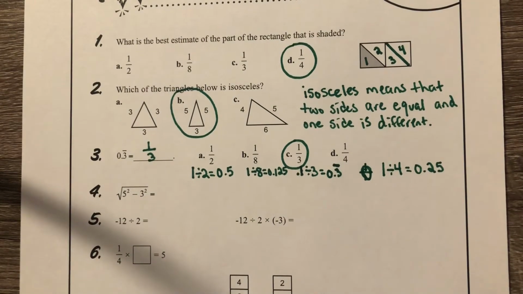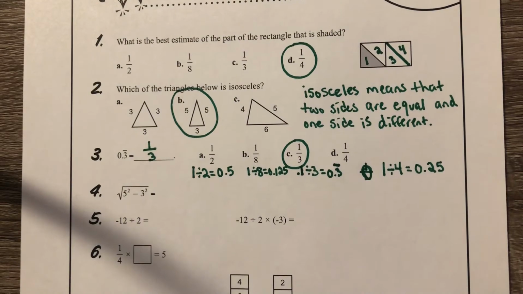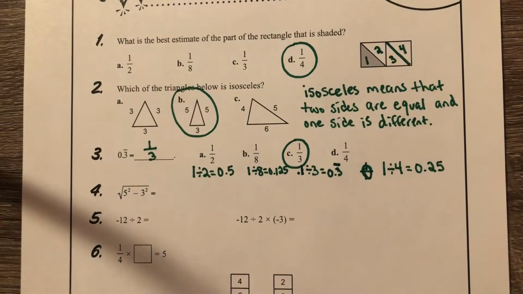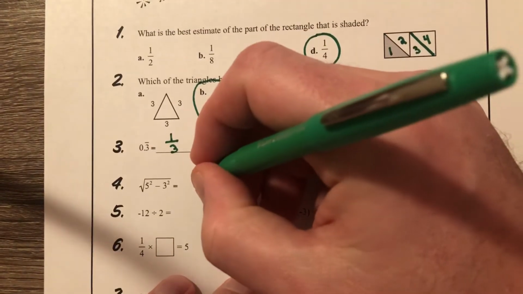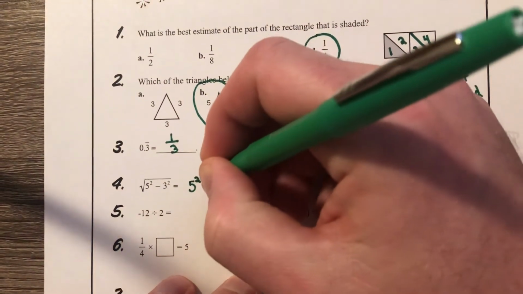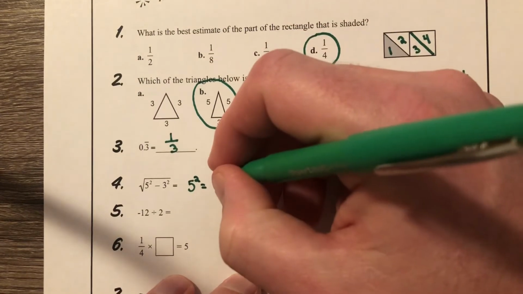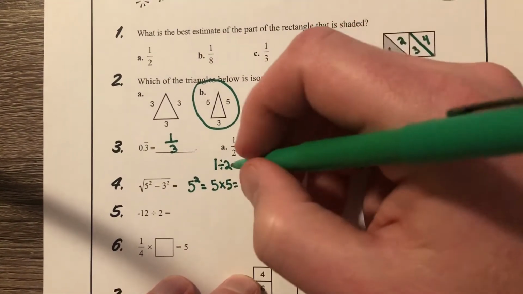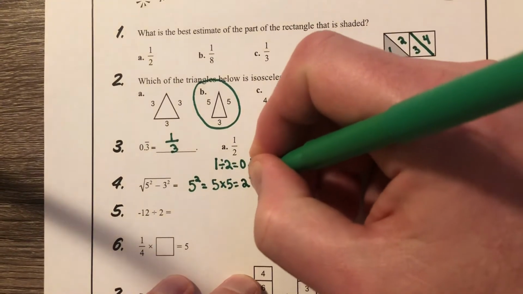Question 4 is an order of operations problem where we want to do what's inside the square root sign first before we find the square root. So I have 5 squared in there, which equals 5 times 5. 5 times 5 is 25.